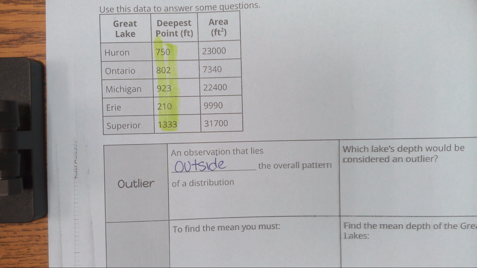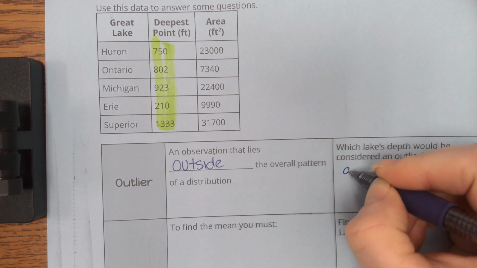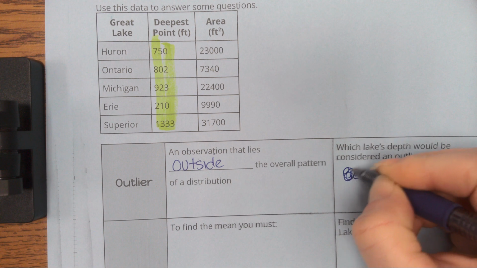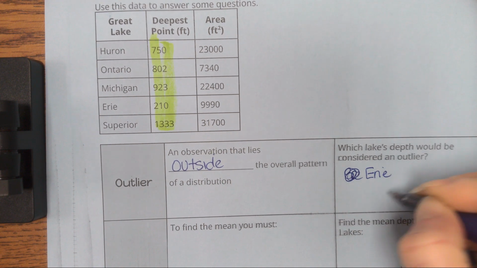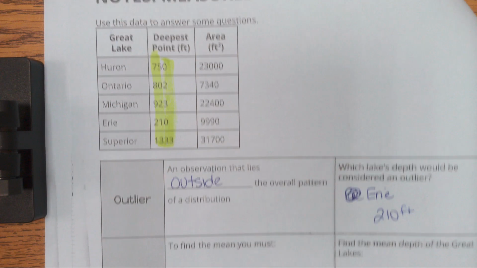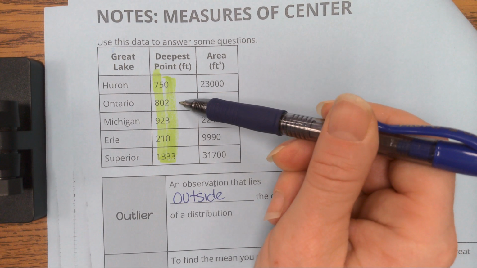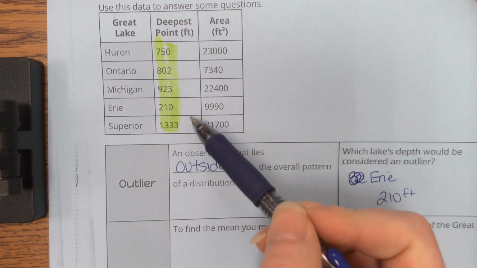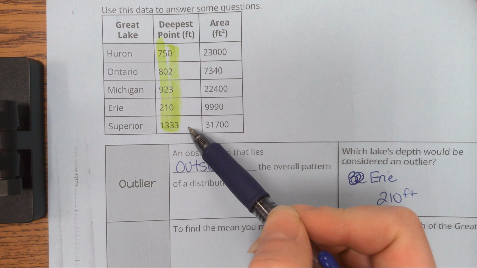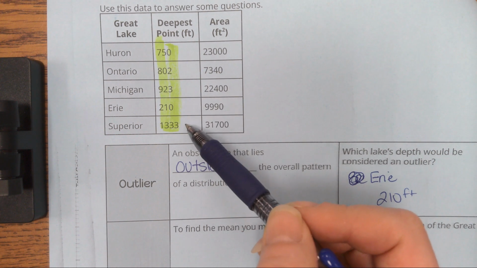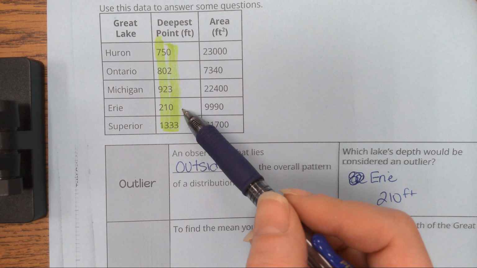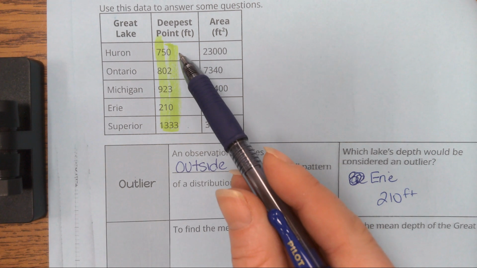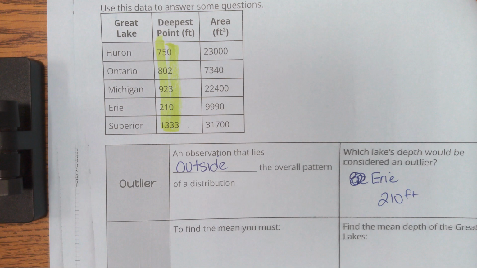It's a really low one. I would say Lake Erie. It's a very low value of 210. How do you spell Erie? Erie. Because if we're looking at 758, those are 50 apart. That's 100 apart. You might even be able to make an argument for Superior being large, but even these two, 900 to this, those are 400 apart. 210 to the lowest is over 500 away from 750. So that would be our outlier.